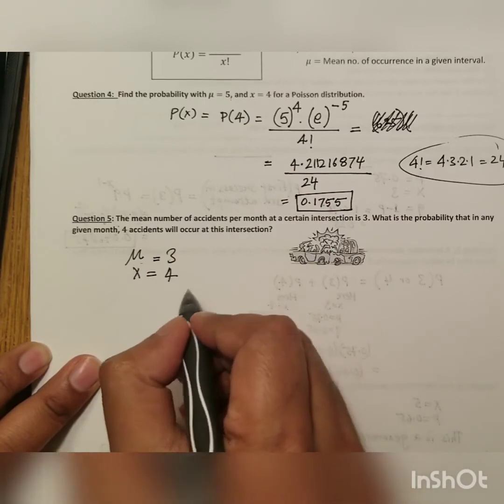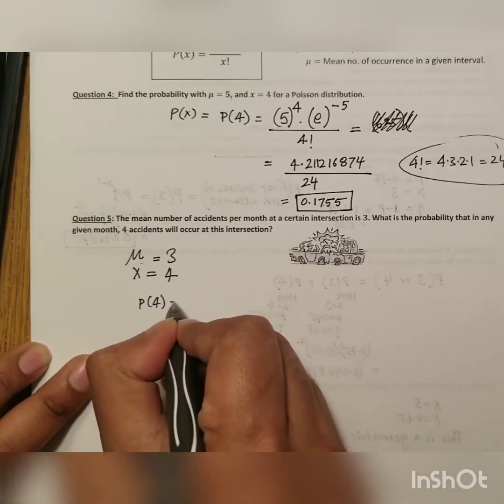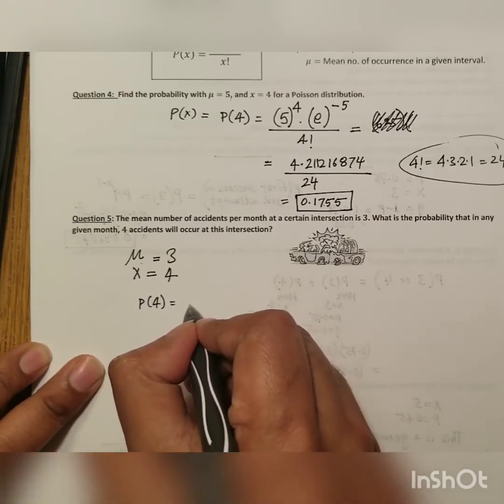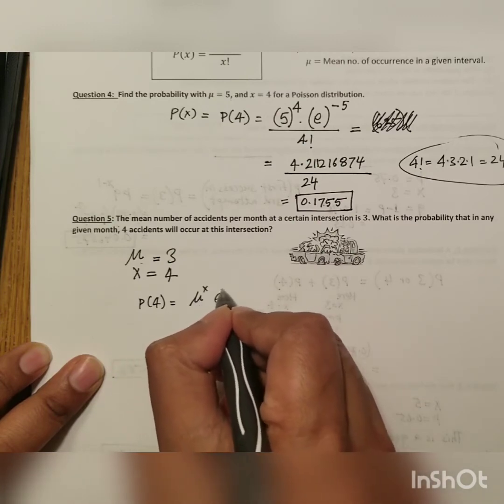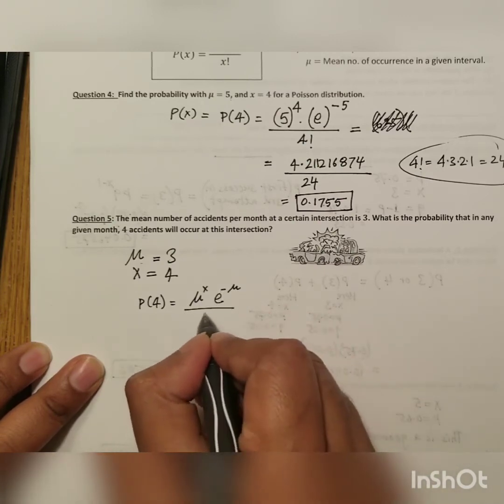So you can do probability of 4 equals mu to the x times e to the negative mu, divided by x factorial.